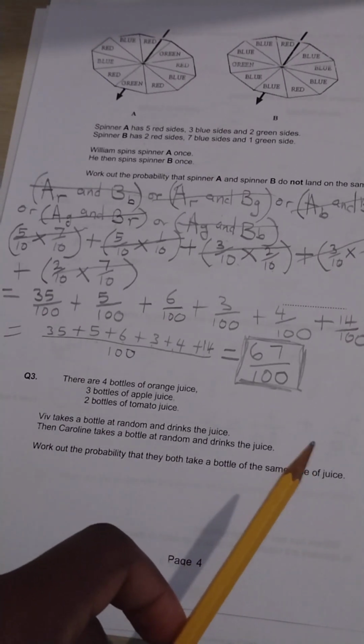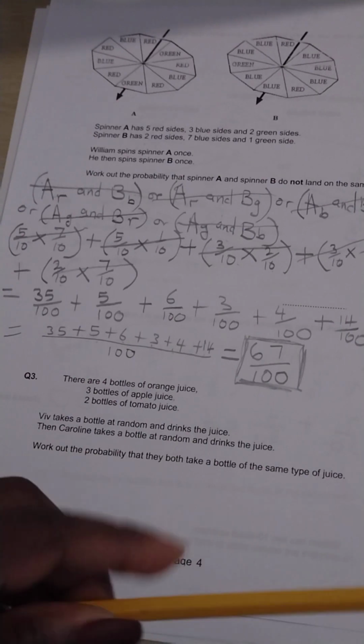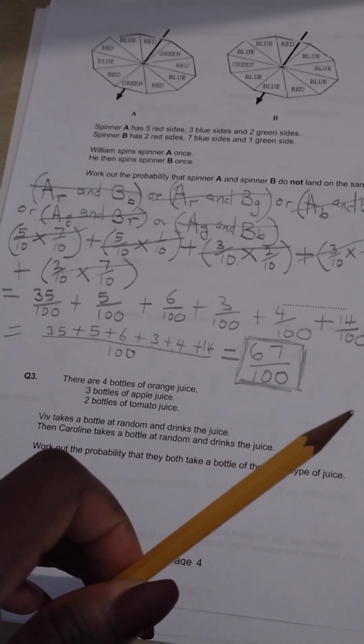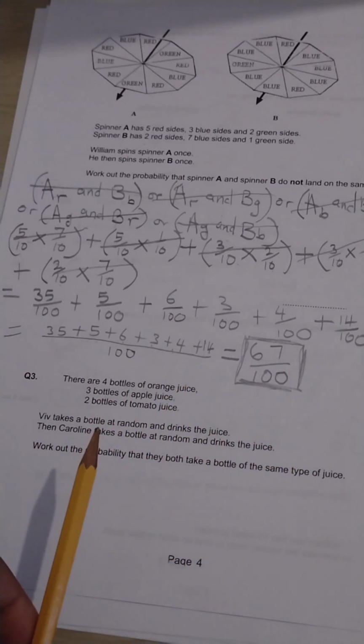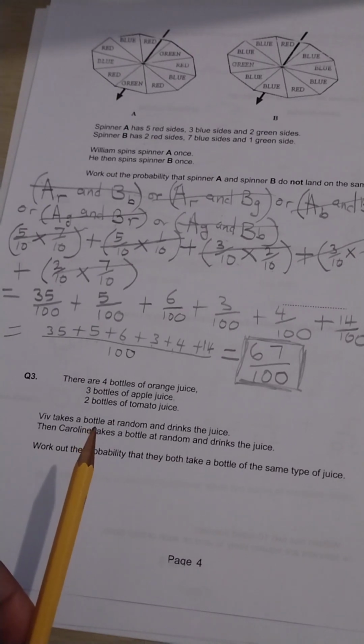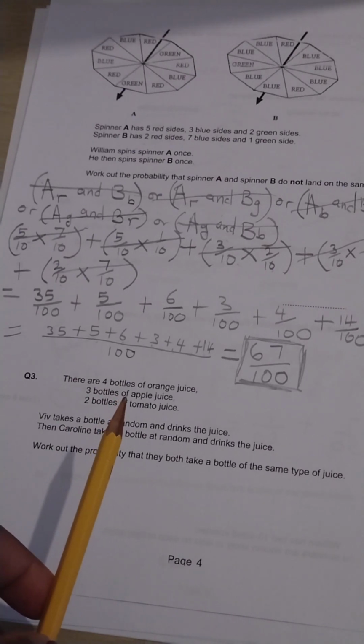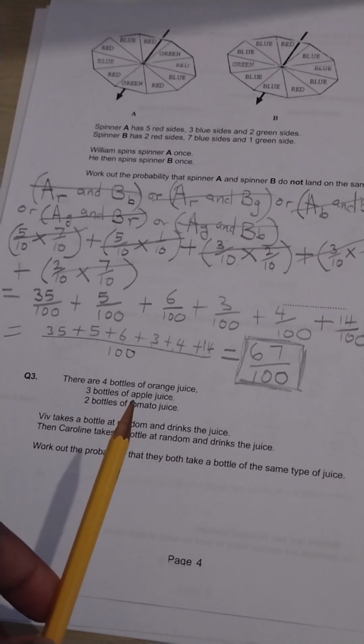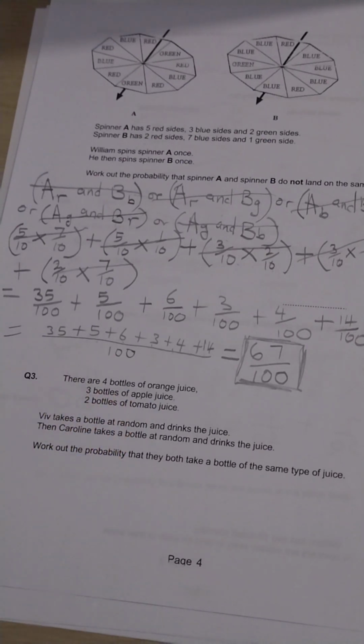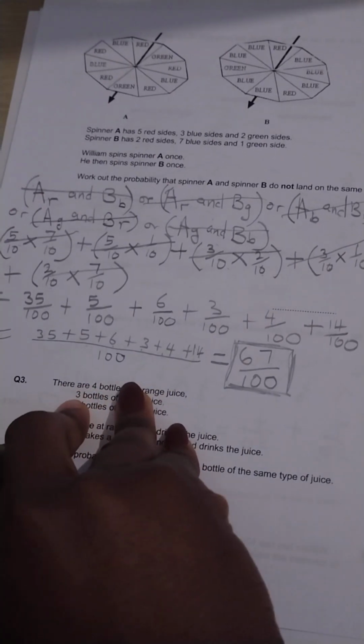Okay. So basically, we are looking at the probability that V takes a bottle. So this is one of those ones where you want to be really careful. Let me see if I am having to do that on the previous page.